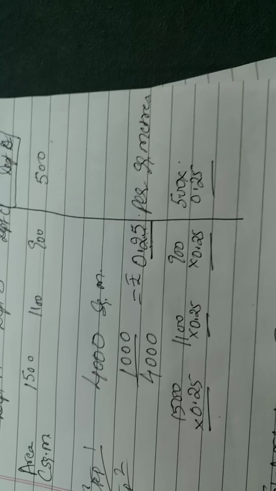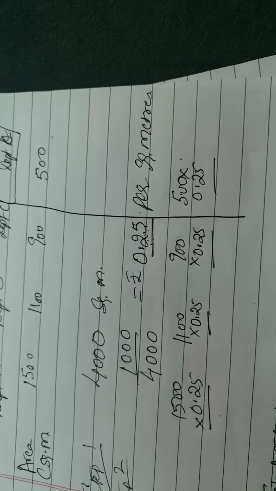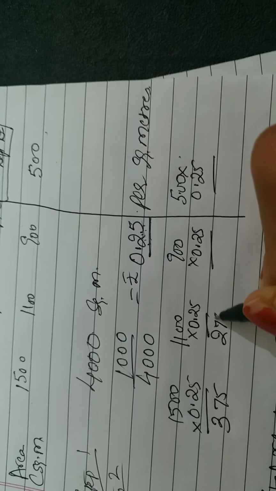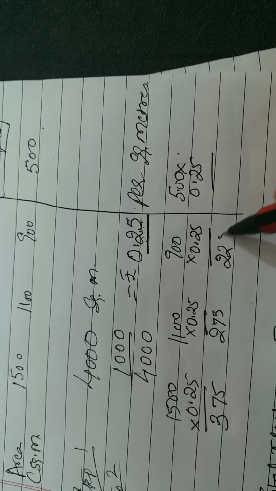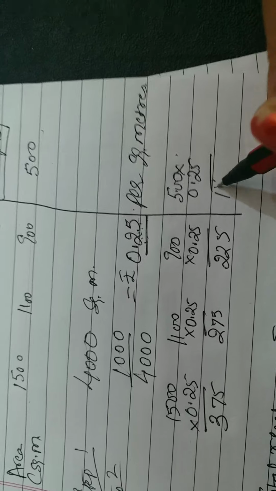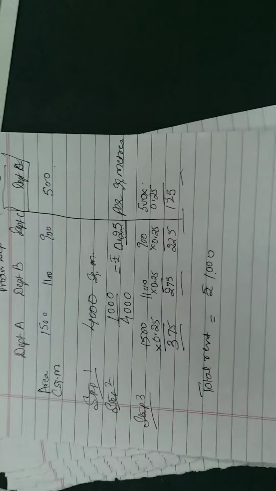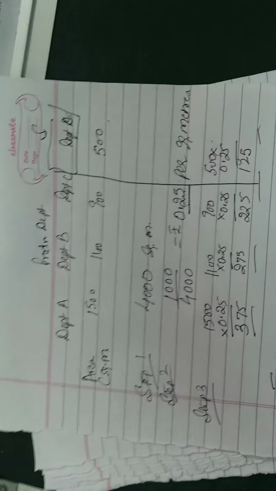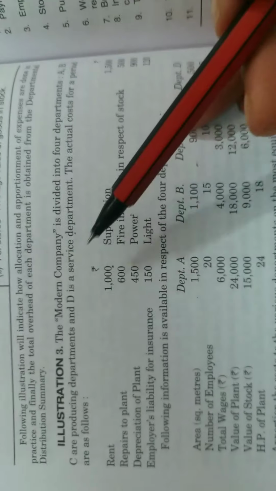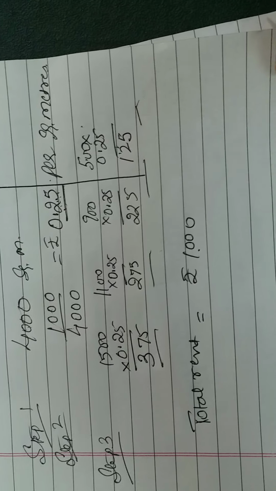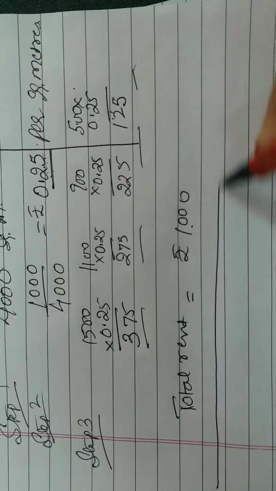So 1500 into 0.25, what does that mean? That means 375. Then over here we have 275, 225, and this is 125. This is the thing which we want to calculate for all the expenses of overheads which are given in the question. I'll prefer the same thing, but I cannot do such detailed working notes for everything. The things need to be done on calculator. So only the proforma we need to prepare.